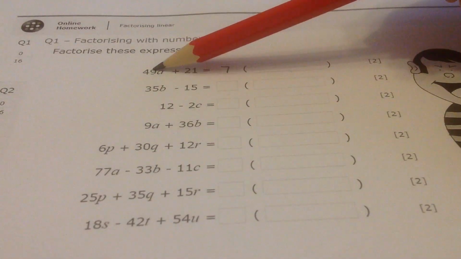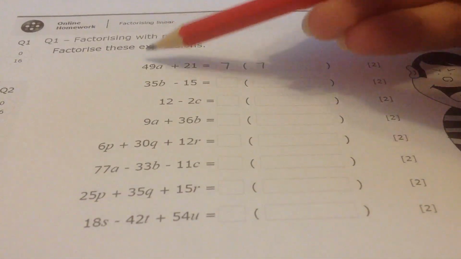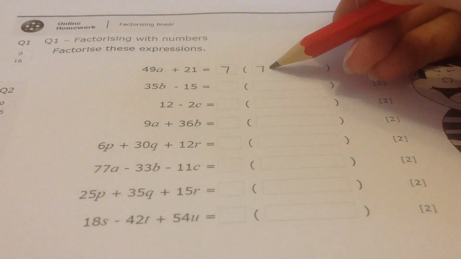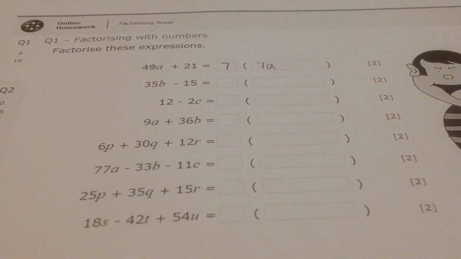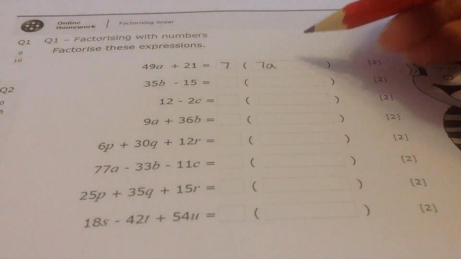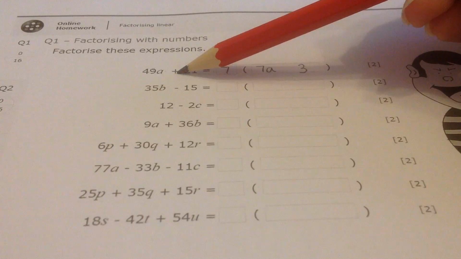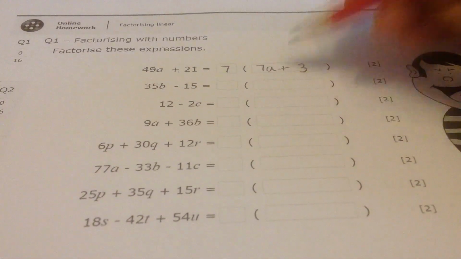To get 49, I times by 7. But it's not just 49, it's 49a. So here, my first term is 7a. To get 21, I multiply by 3. So I also have a 3 in the bracket. They're connected by a plus here. They must be connected by a plus here.